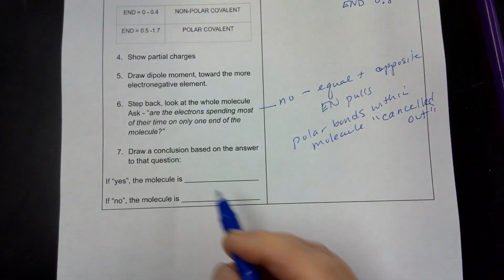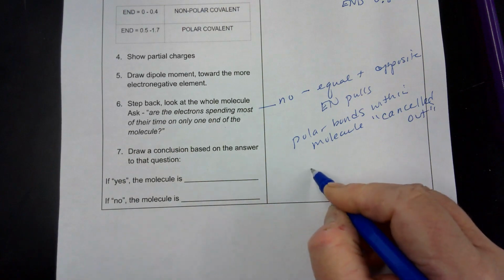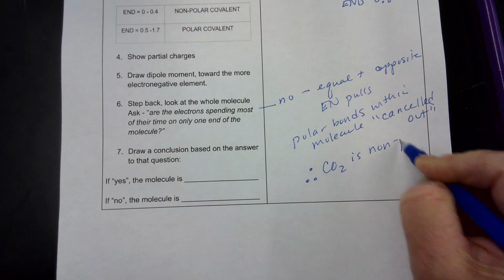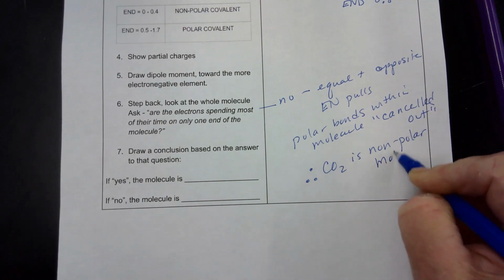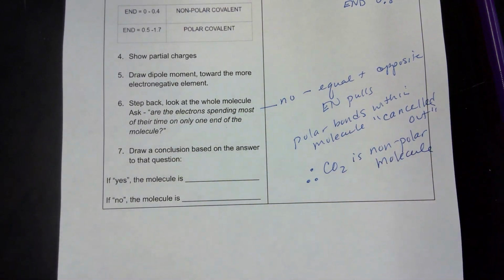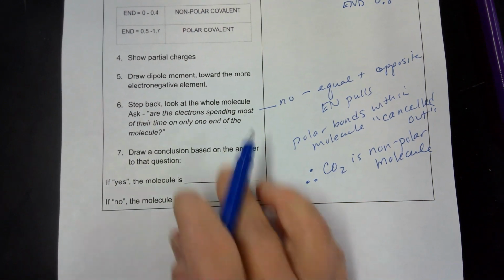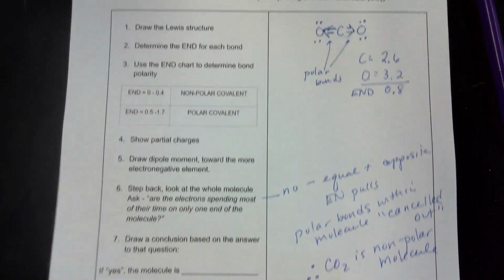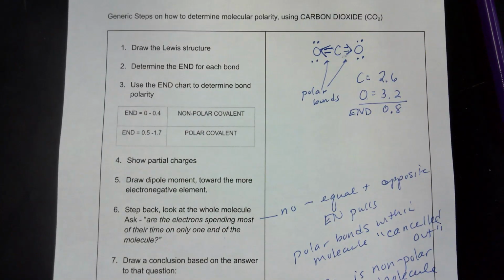Okay. And so therefore, CO2 is a nonpolar molecule. So here we have a nonpolar molecule that actually has polar bonds in it. Okay, so this generic process kind of took a sideways turn because of that distribution.